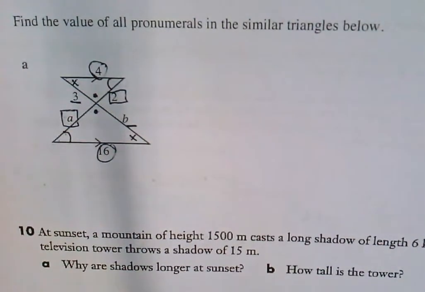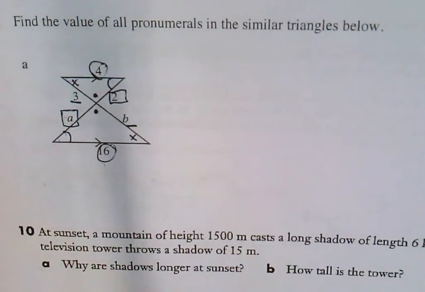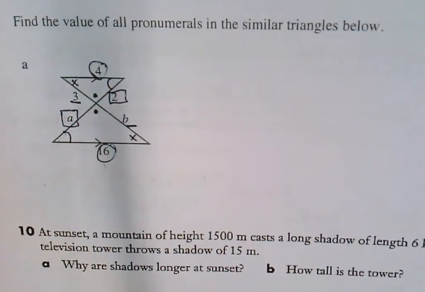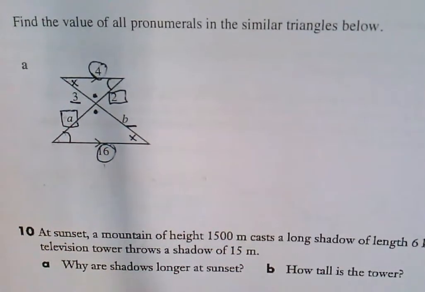That's when scale factor is good. You don't have to set it all out. You can clearly see that the bottom triangle is 4 times bigger. Can you see that? So if 2 and A match, and A is in the bottom triangle, tell me what A is. 8. Yeah, it's 4 times bigger. That's 8, and B is 12. But if we don't want to do it like that, some people can see that straight away, and that's okay.